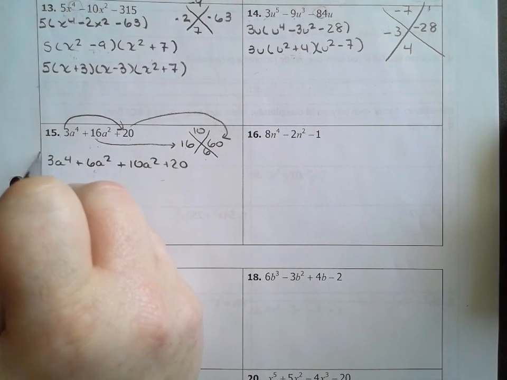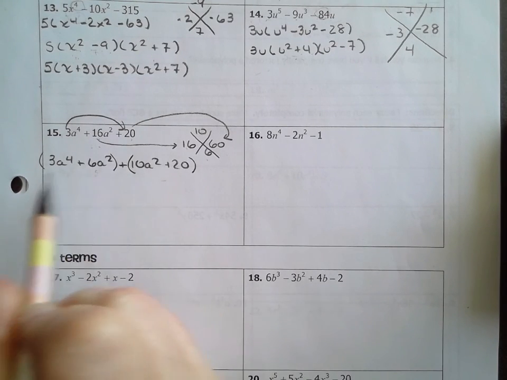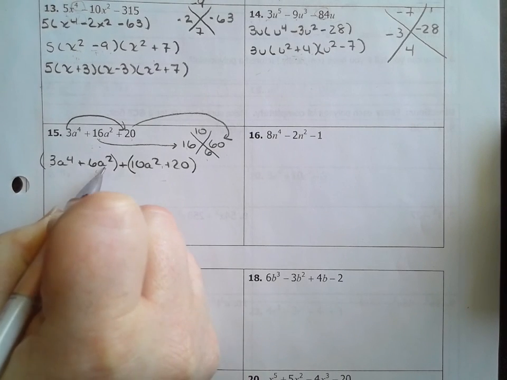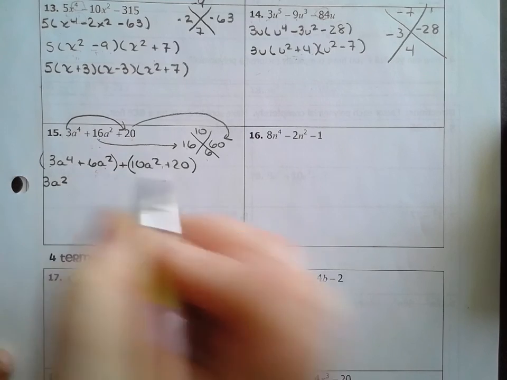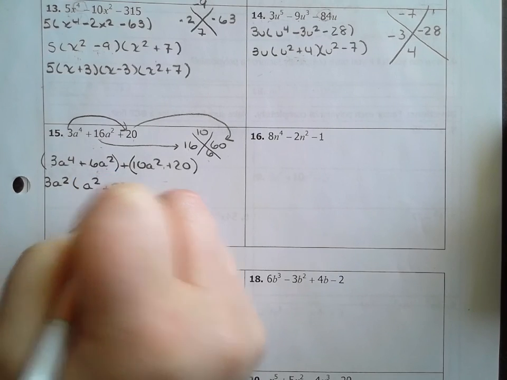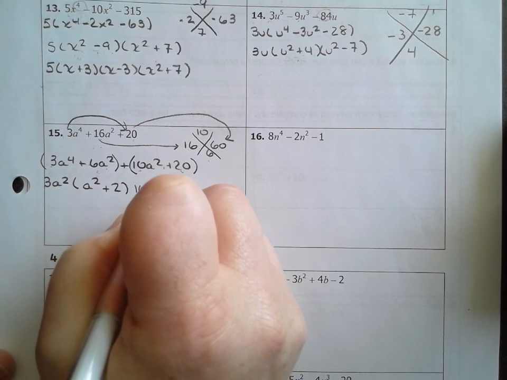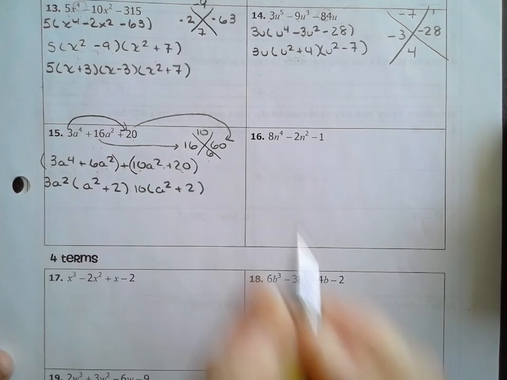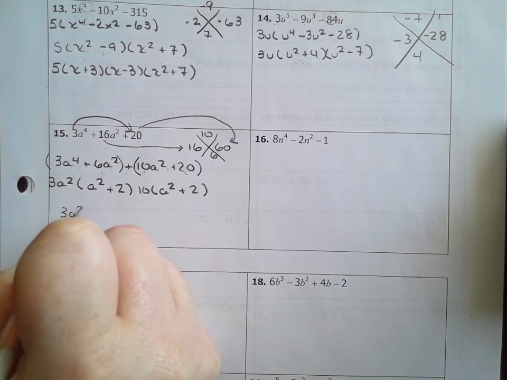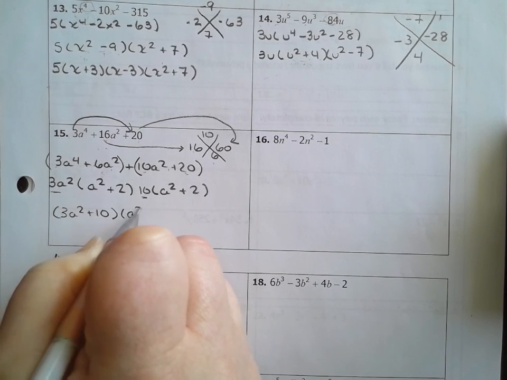So now what I'm going to do is group these terms together, and when I do that, I take out the greatest common factor in each one of these. All right, so here I'm going to take out 3a squared. That leaves me with an a squared plus 2. Then I'm going to take out a 10 here, and that gives me an a squared plus 2. All right. So then my new factors are 3a squared plus 10. I got that from here and here. And then I get a squared plus 2.